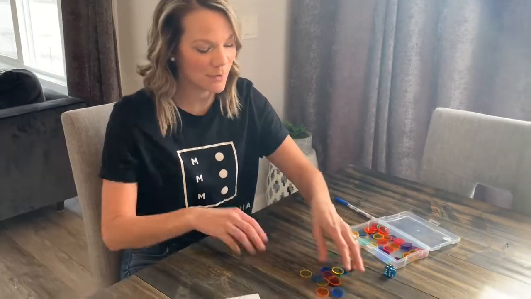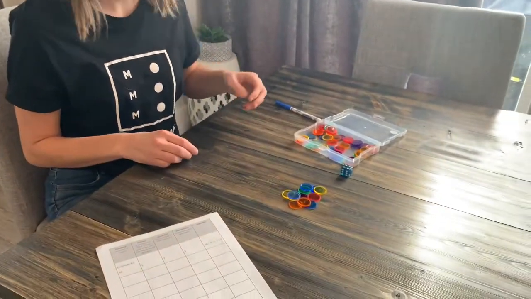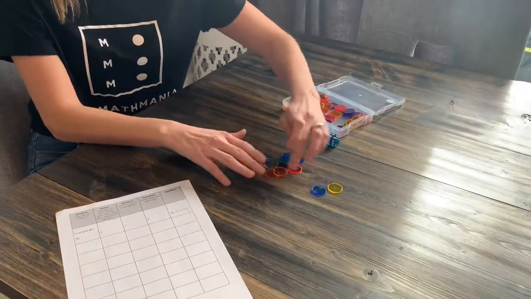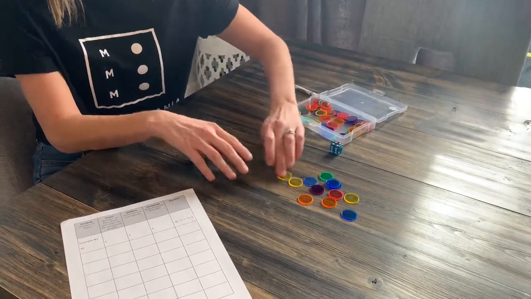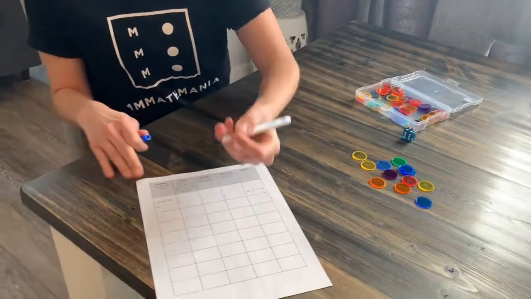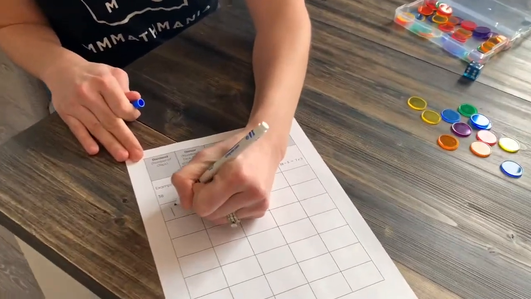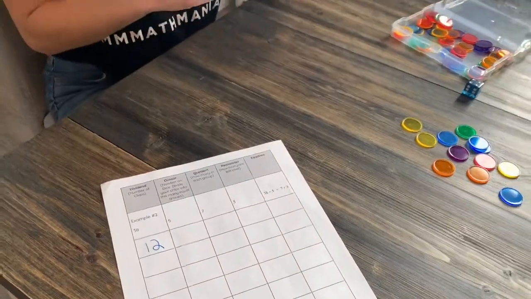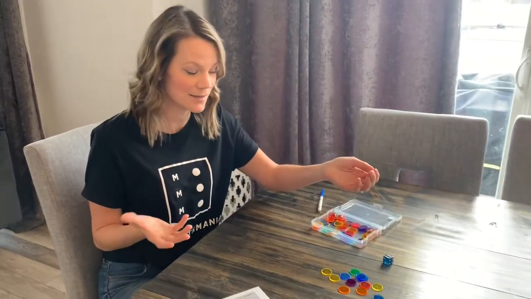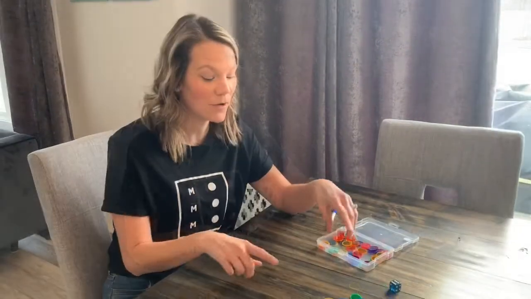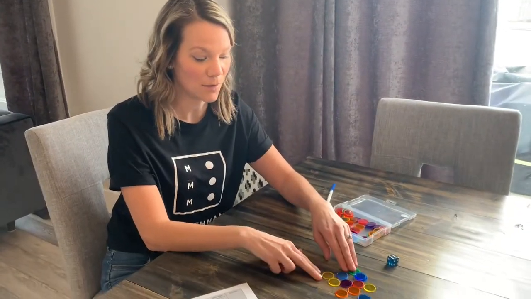I'm going to put them on the table, and this is going to represent my dividend. So I'm going to see how many I have. 1, 2, 3, 4, 5, 6, 7, 8, 9, 10, 11, 12. So then I'm going to go ahead and write that in. 12. And now I'm going to roll my dice to find out what my divisor will be. 6. So now I'm going to divide all my chips into 6 groups and see how many is in each group, and that will become my quotient.